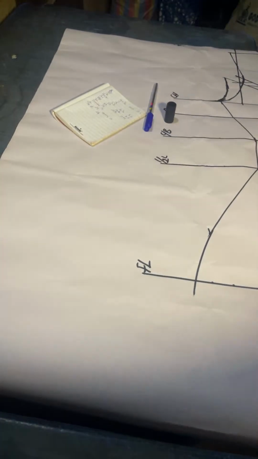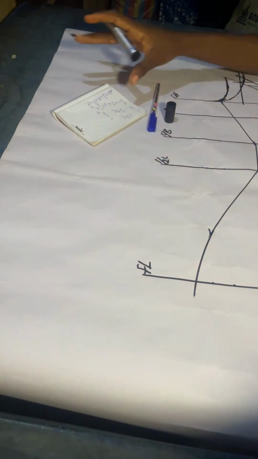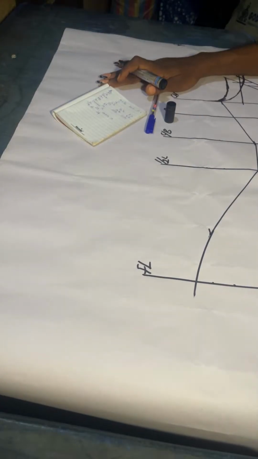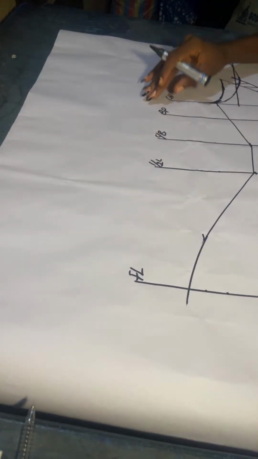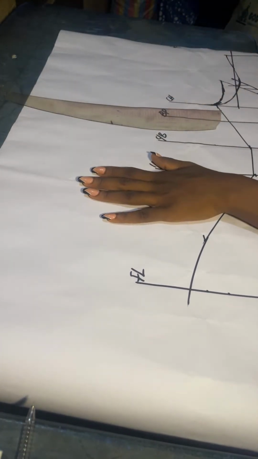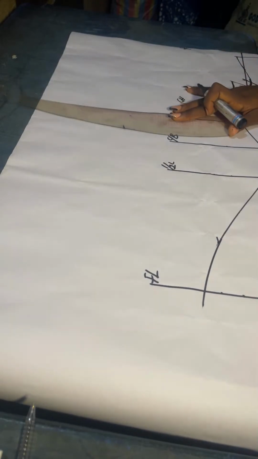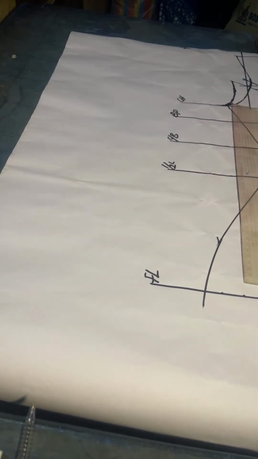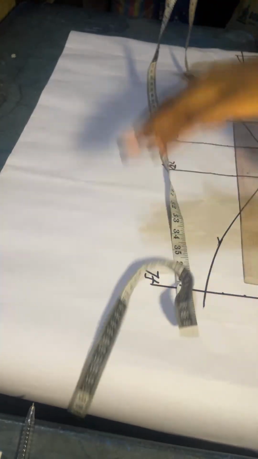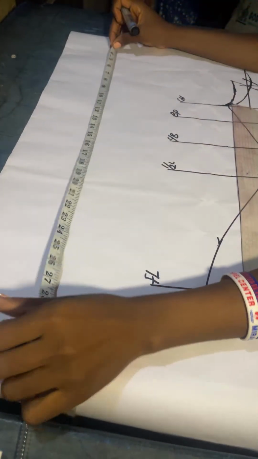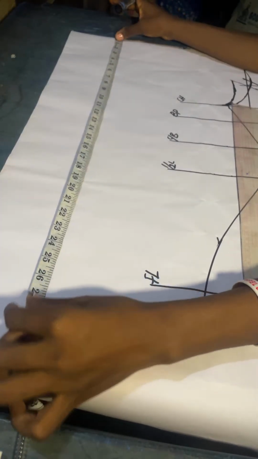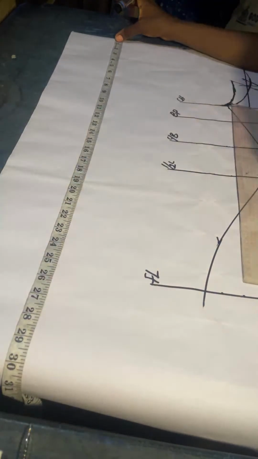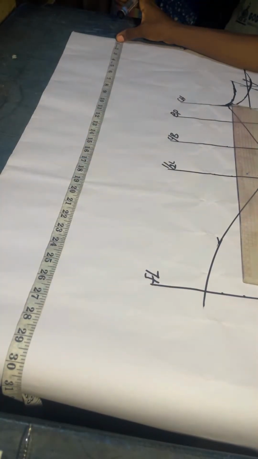Just shift this thing and then draft the back pattern by this side of the pattern paper, which means I'll be extending these lines. Okay. And you guys know that the front and the back are not usually the same length. The half length of the front and the back is not usually the same size.